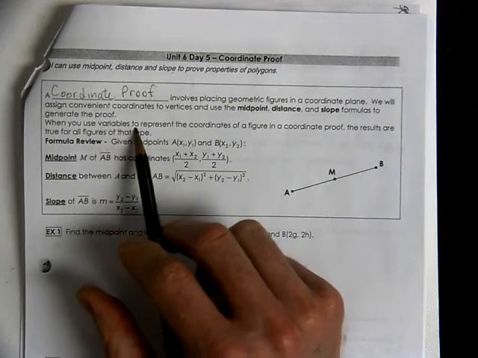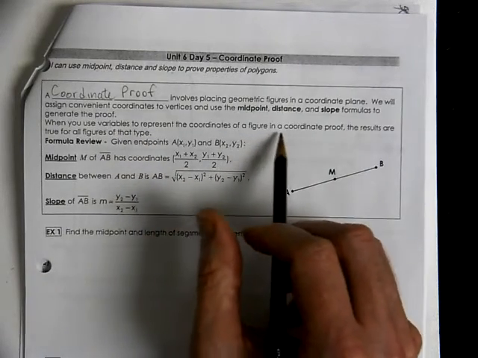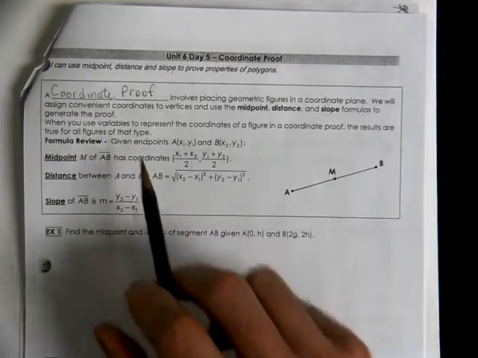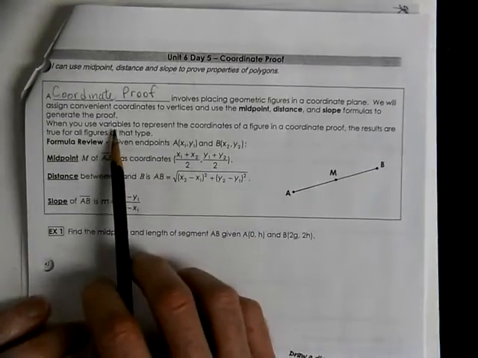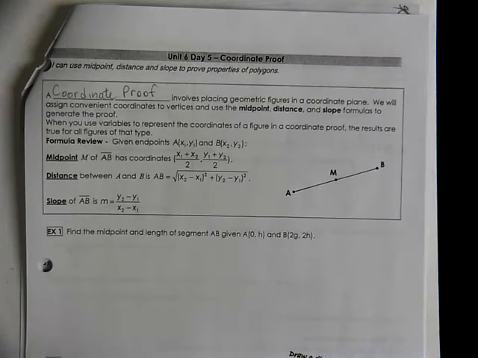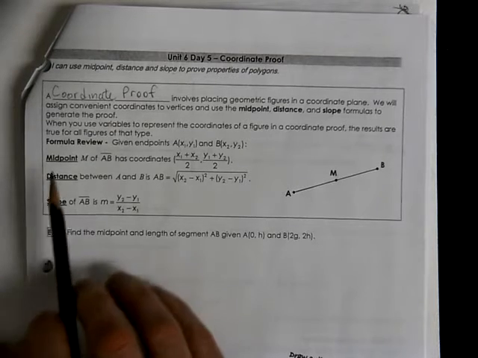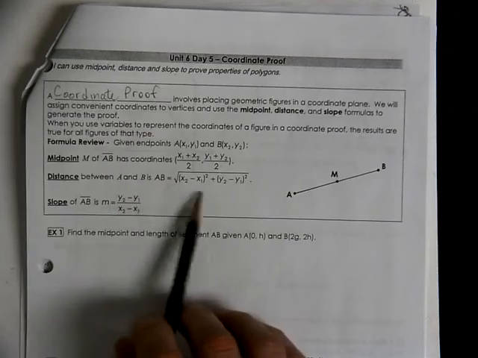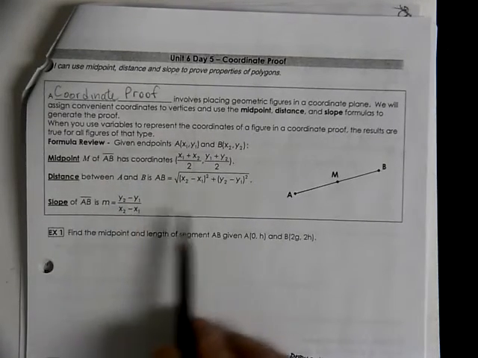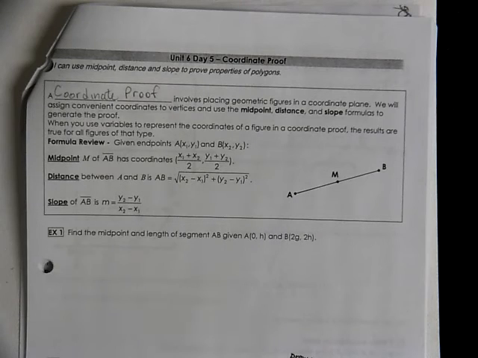When you use variables to represent coordinates of a figure in a coordinate proof, the results are true for all figures of that type. Listen to that again. We use variables so that when we have different size polygons, it can represent any size, any type of number. We're going to use our distance formula, our midpoint formula, and our slope formula while we're working with our shapes.